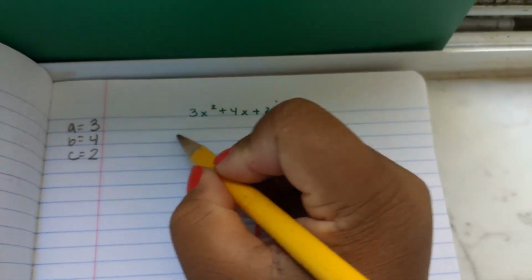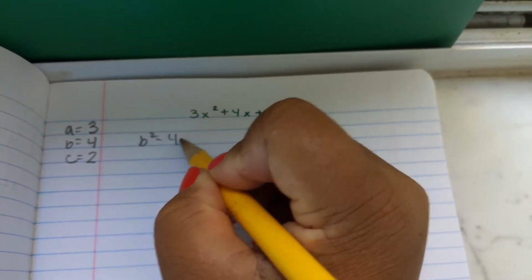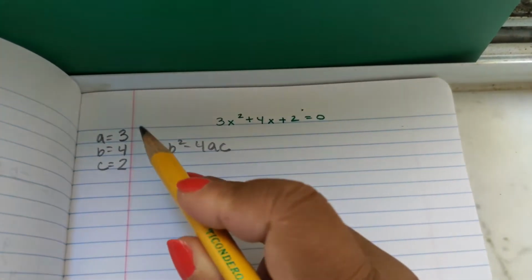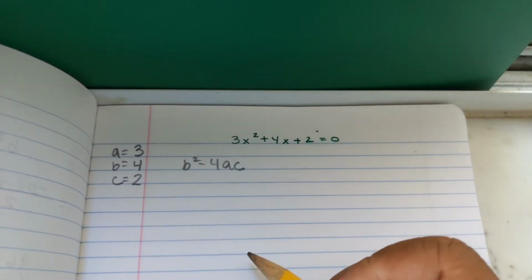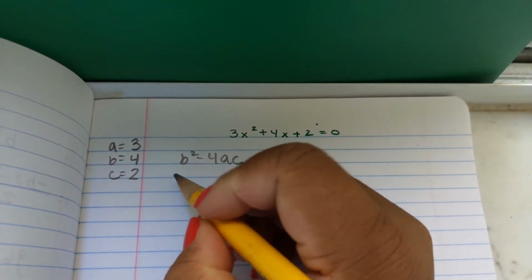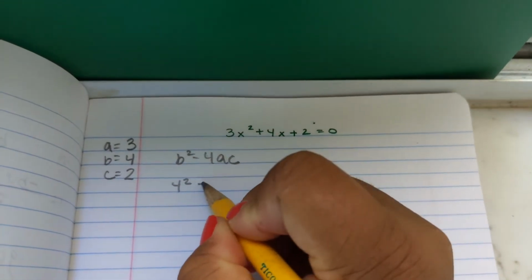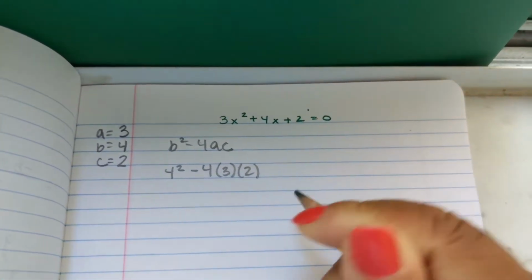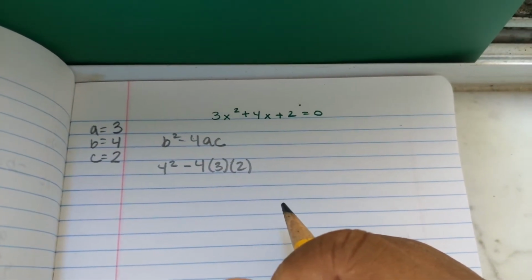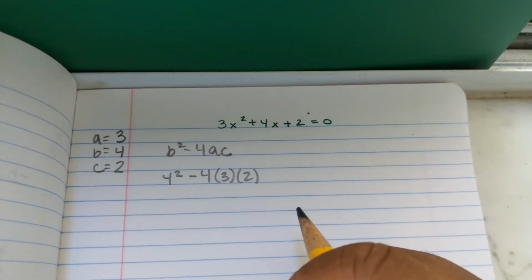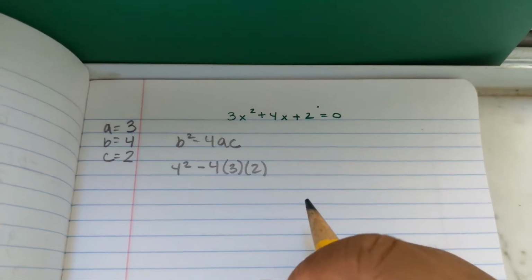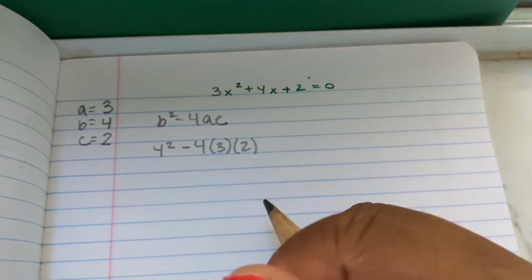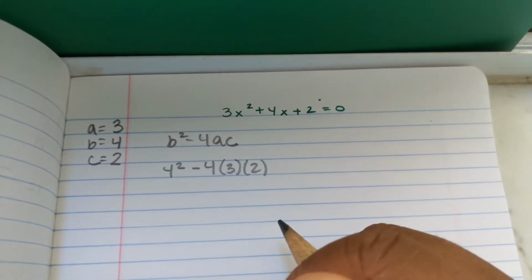To do that, we do B squared minus 4 times A times C, and we're going to substitute our values for A, B, and C into our equation. So we have B squared, that's going to be 4 to the second power, minus 4 times 3 times 2. And we're going to use our rules that we learned from the previous videos, or if you have me in actual class, look at your notes to say what those things mean. Like once we find the discriminant, what does that value mean?